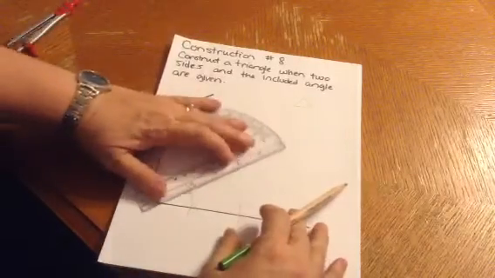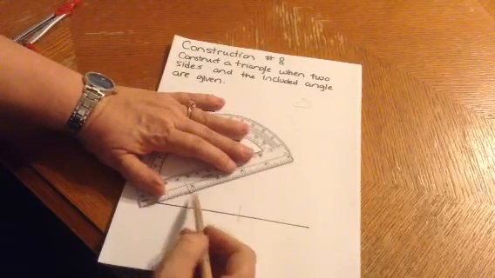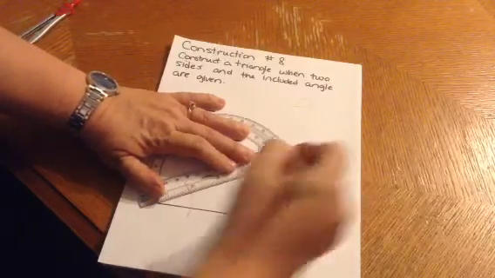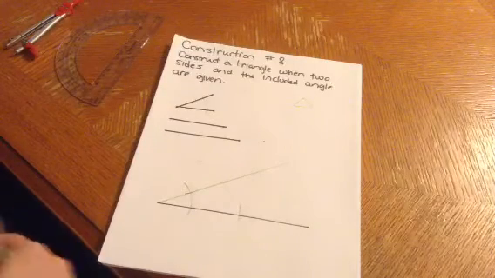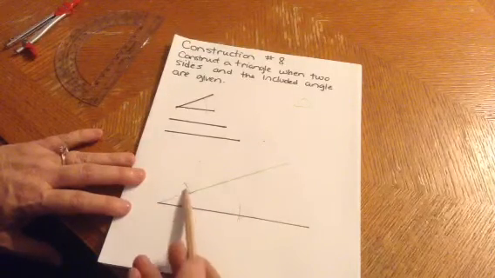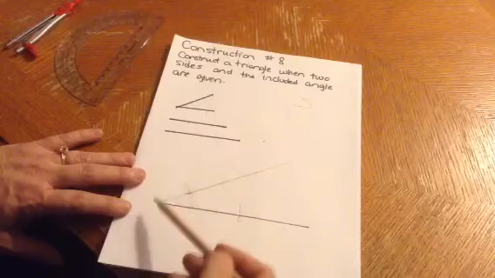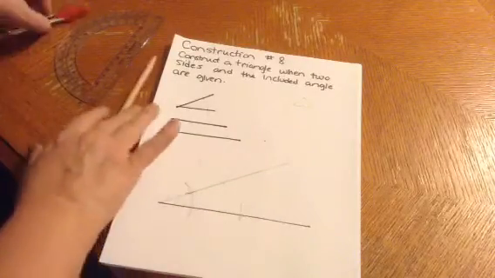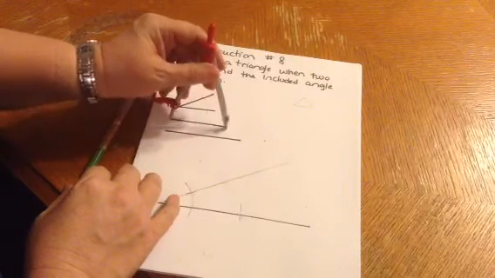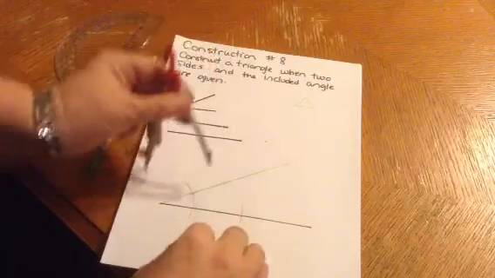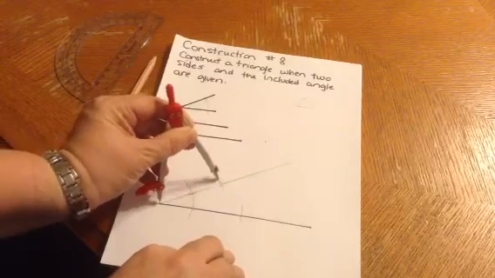Alright. Then I'm going to go through the end point, through the intersection of those two lines, and just give myself some room to work. Okay. And finally, if this is one of my sides and this is the included angle, then this means this has to be the other of my sides. So I have to measure this line and mark it off on the new line. So I'm going to measure that. Okay, I think that's pretty good. Come to my vertex and arc it off.